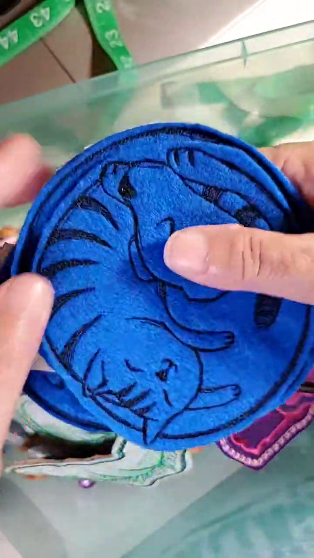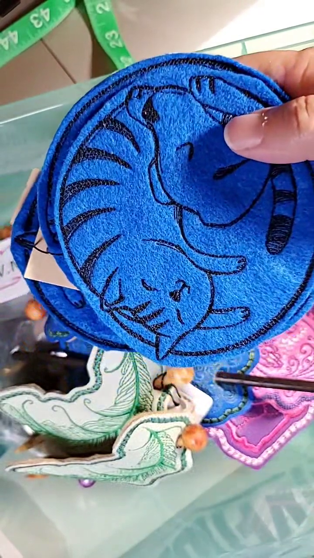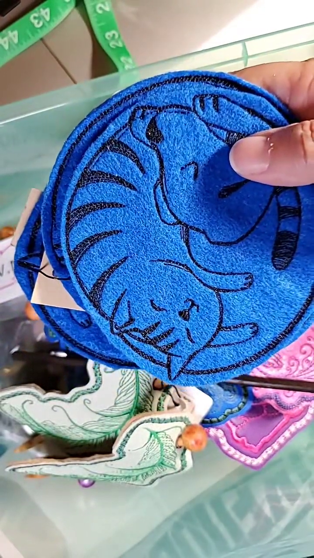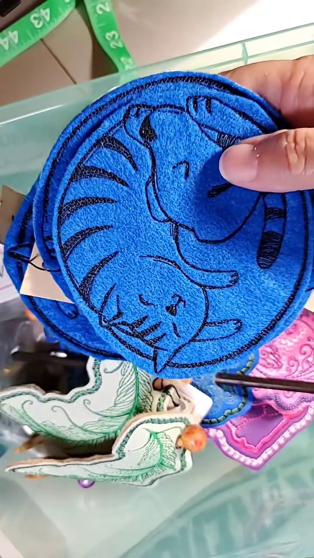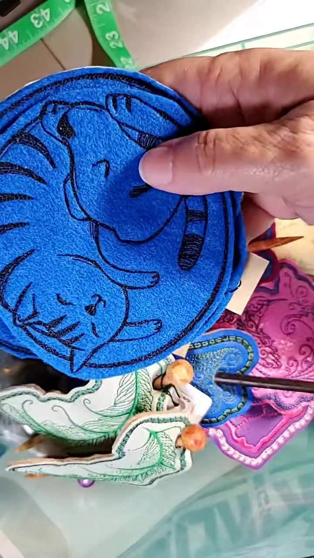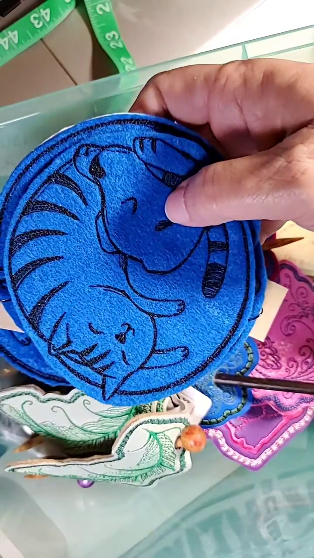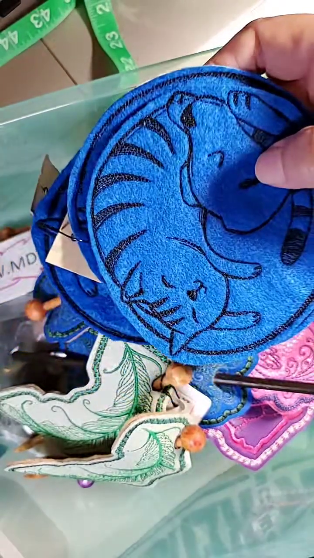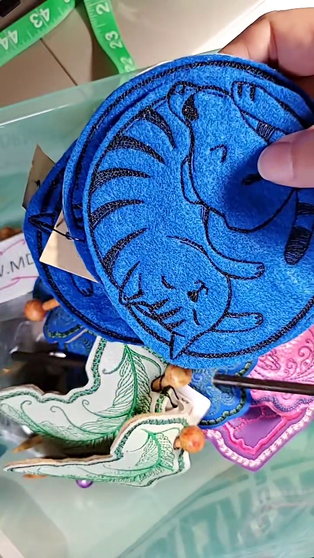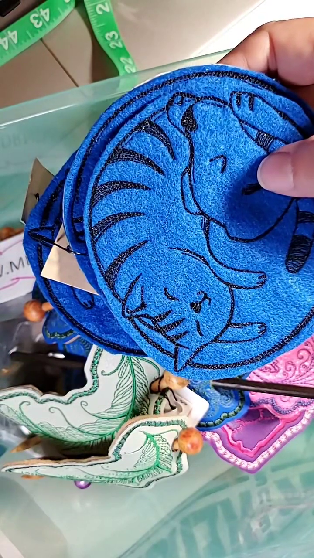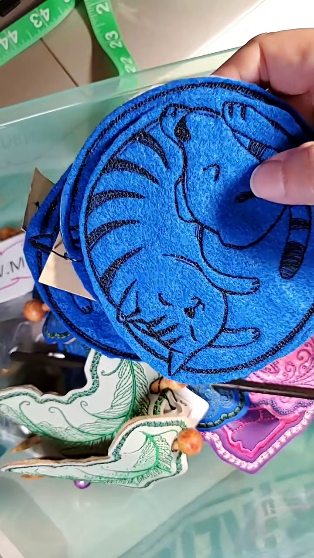So you can purchase each individually. Those are listed. And let me go into my view and make sure that I have 4 available there. And these are the blue felt with the black stitching. And yes, I do have 4 listed as available.